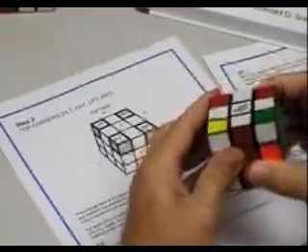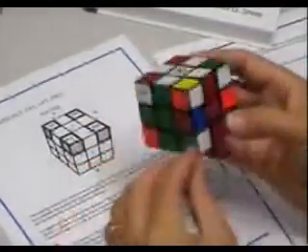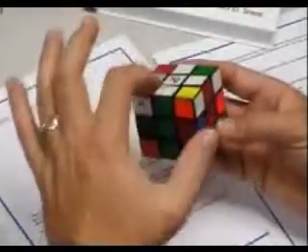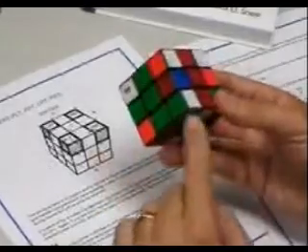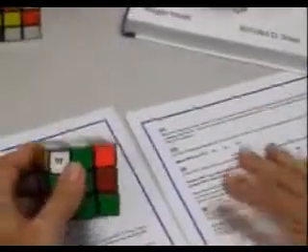Now the cube that we're after should be down here. There it is right there. Remember, we're trying to put it here at the intersection of white, green, and red. So it's right here, and it belongs up here. Okay, move on to step 2C.